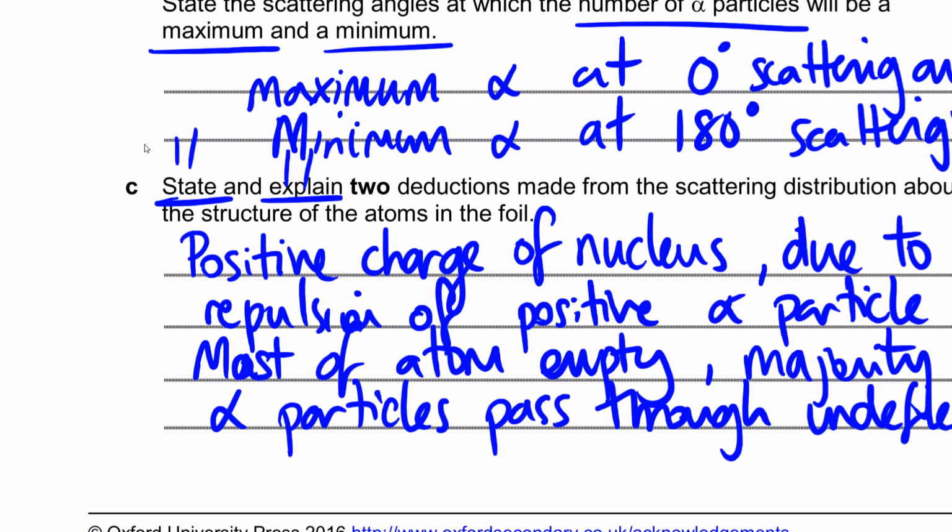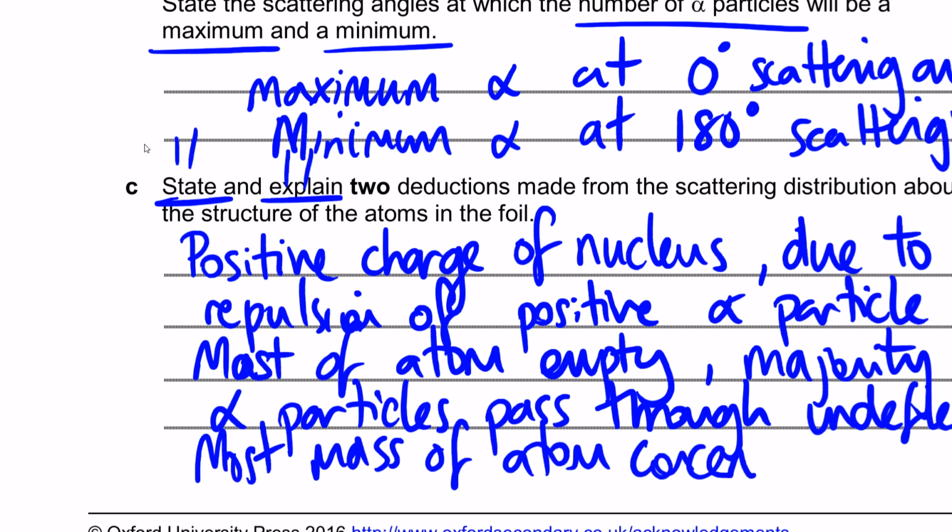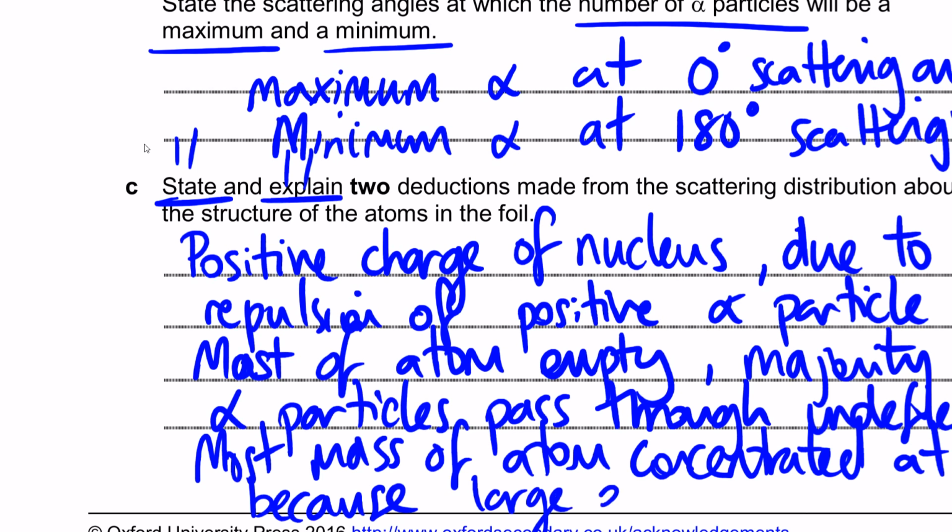I could also talk about the mass as well. So most mass of atom concentrated at, looks like core, but we all know that's the nucleus, because large enough to backscatter alphas.